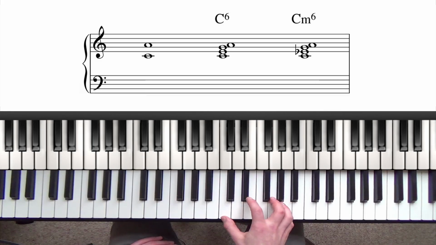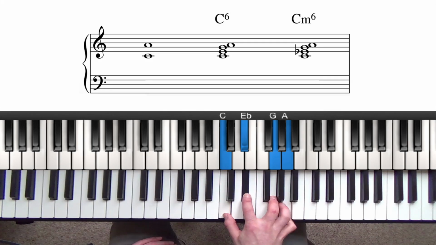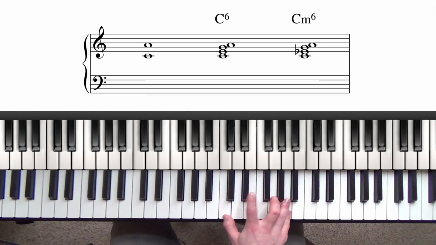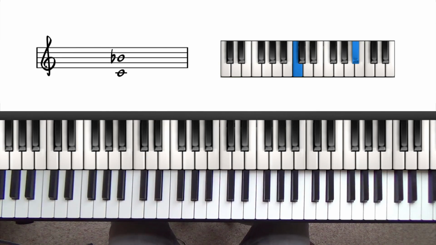So here we have the roots, the minor 3rd, the 5th, and the 6th. So it would make more sense if it was called a perfect 6th, because it's used for both major and minor 6 chords, but it's called a major 6, so just accept that it is. Okay, next we have the minor 7th and the major 7th.